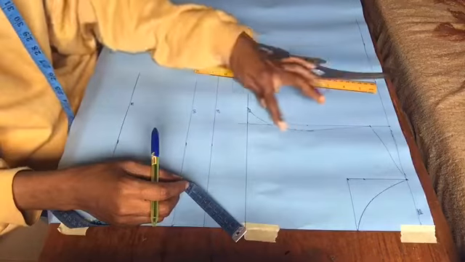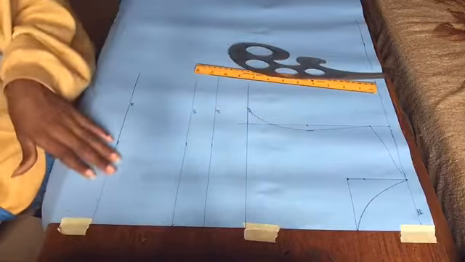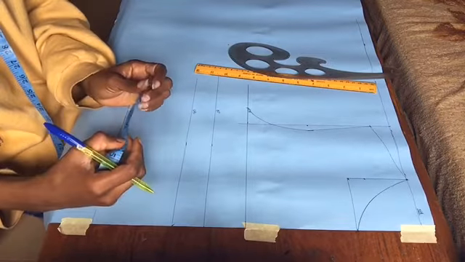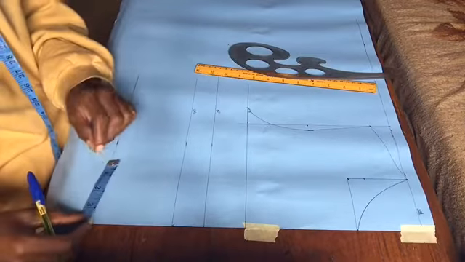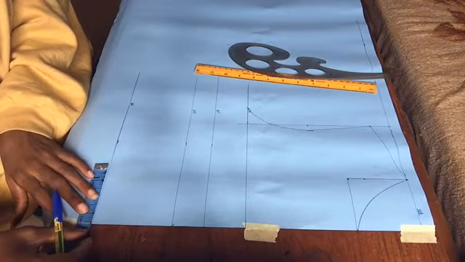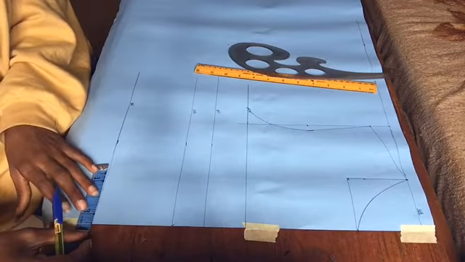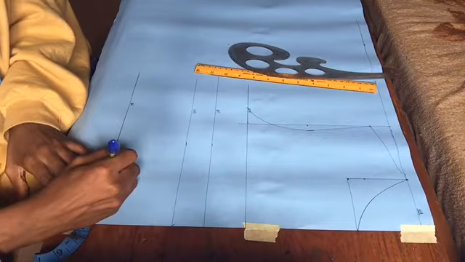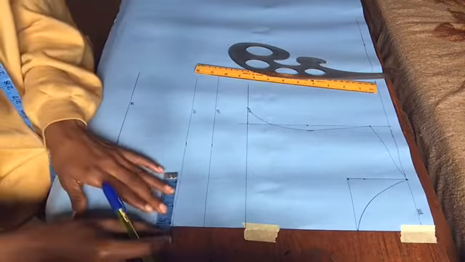Next, we're going to work on our darts, and the standard measurement for this is 4 inches, but I'm going to use 3.5 because I'm not very busty. Anyways, I'm going to mark 3.5 for my waist, 3.5 on my underbust, and 3.5 on my bust points.